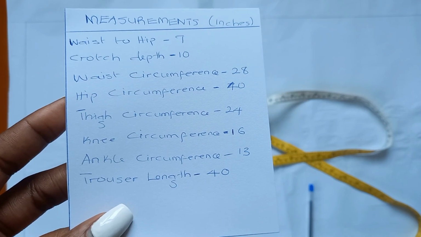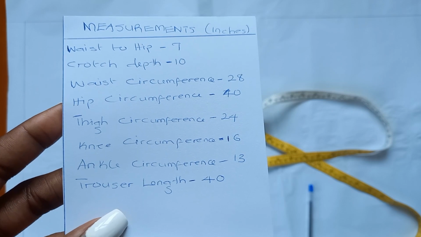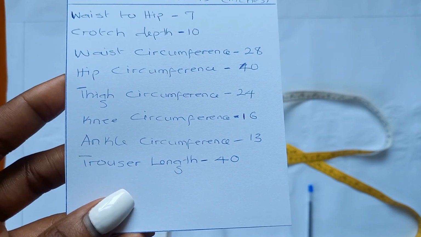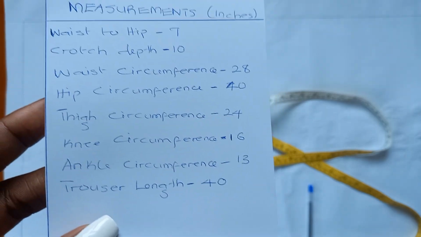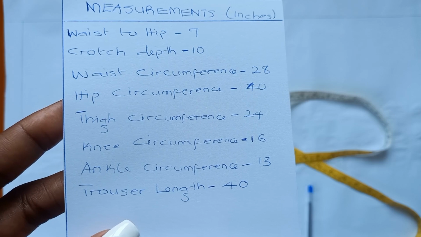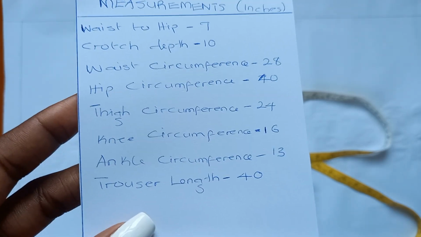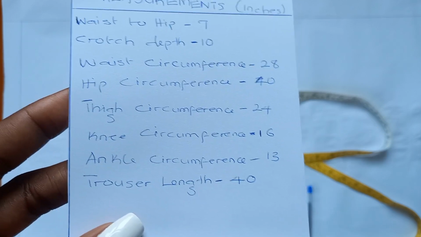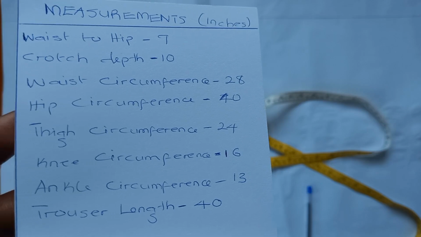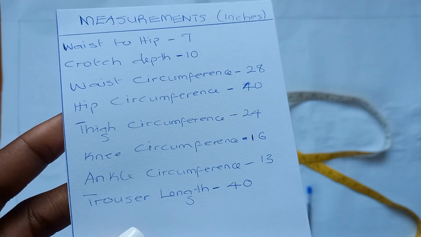Okay, so here I have the required measurements we'll be needing to draft our trouser pattern. So I have my waist to hip measurement, and to take this measurement you will just measure from your waist. Remember how I taught you to find where your actual waist is simply by tying a band around the part of your waist that goes in on the side when you tilt to one side.